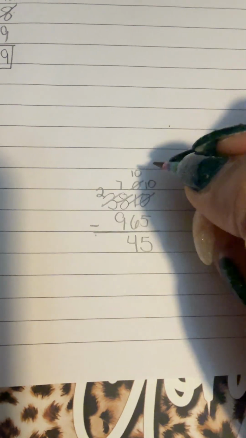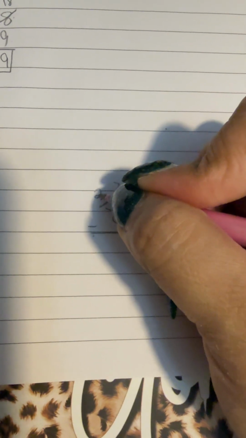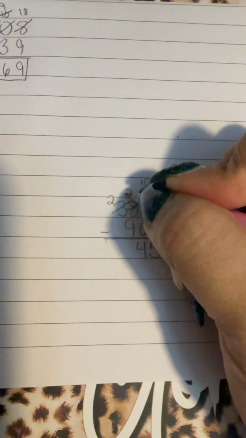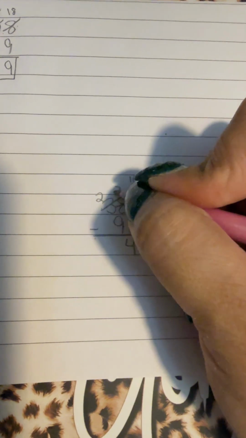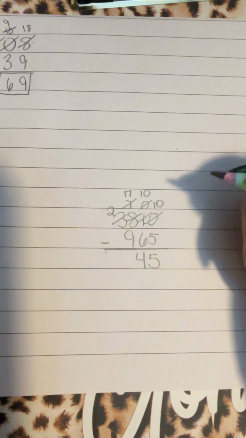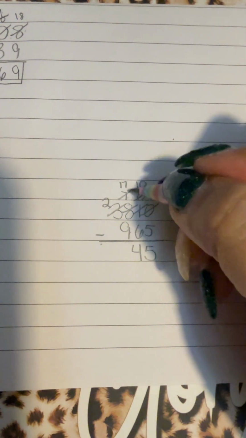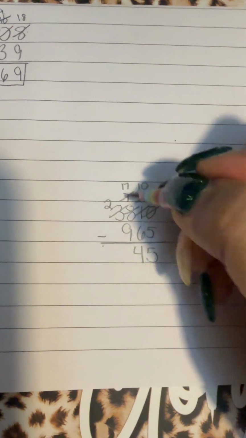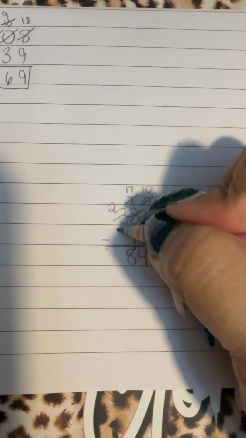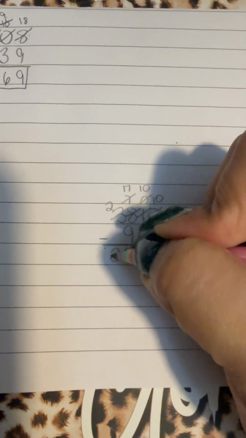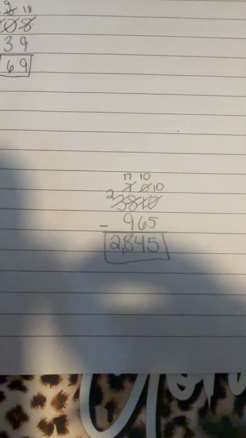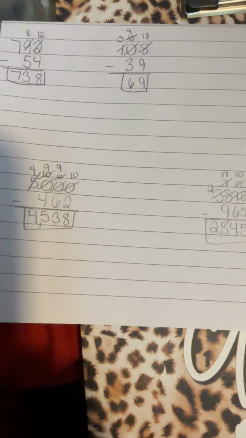We're left with 2 thousands. The 1,000 that we borrowed breaks down into 10 hundreds, but we already have 7 hundreds here. So 10 plus 7 gets us 17 hundreds in our hundreds place. 17 in our hundreds place minus 9 gets us 8 in our hundreds place, and 2 minus nothing is 2,000. 2,845 is our answer. I hope this helps. Keep subtracting.